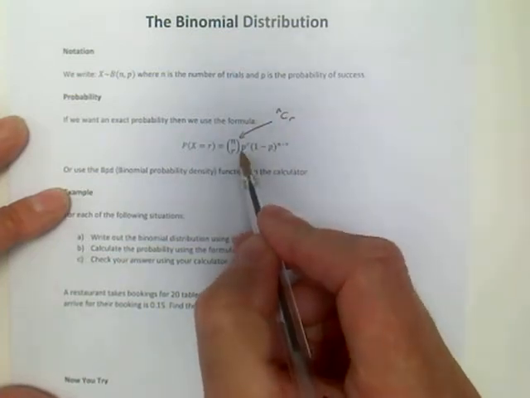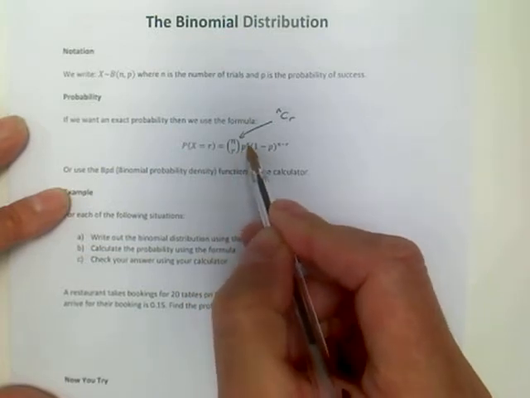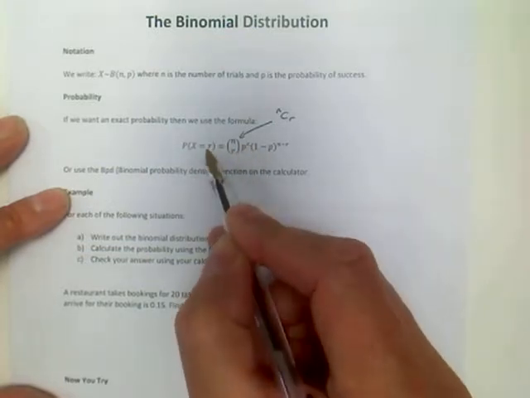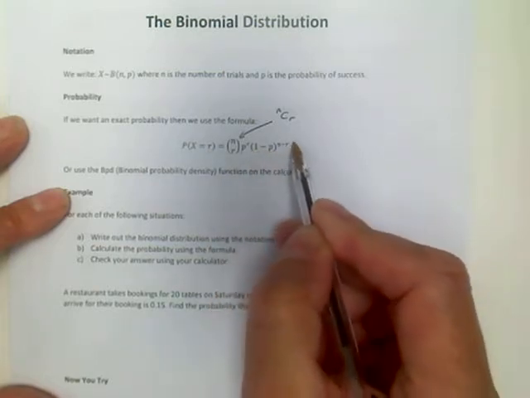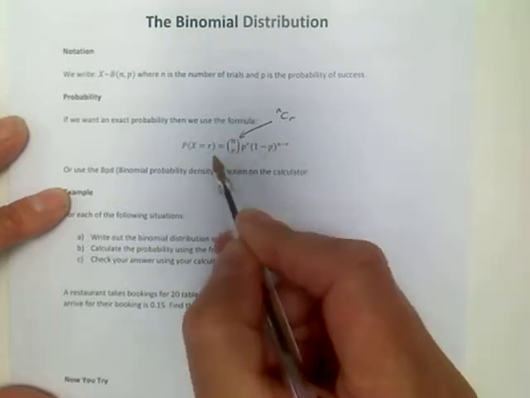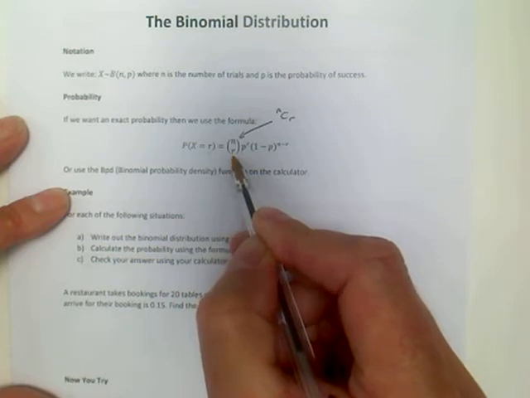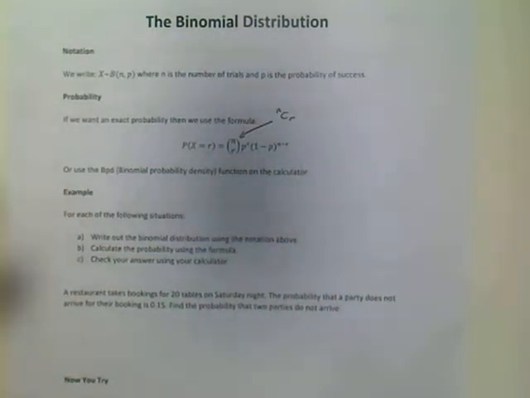Then the probability of it happening, to the power of how many times you're checking for, and then the probability of it not happening, 1 minus the probability, to the power of the number of trials minus the number that we're checking for. Okay, so that's what that means. It looks a little bit more complicated than it is, so you'll see what I mean when we get on to an example.